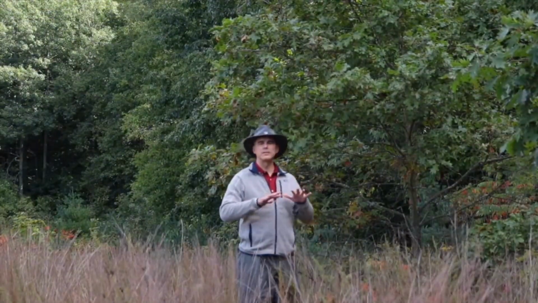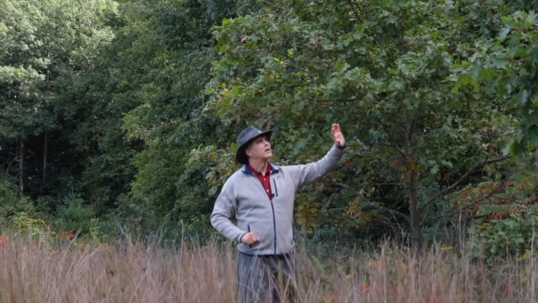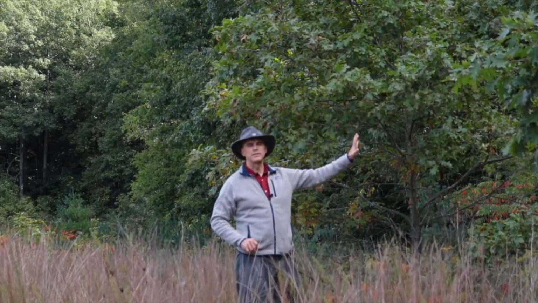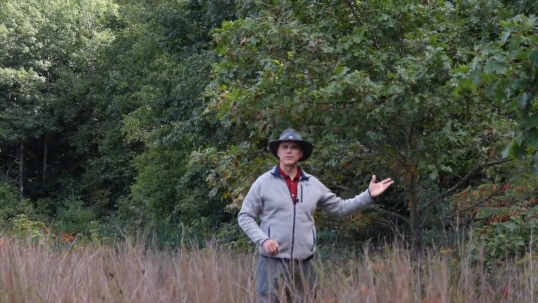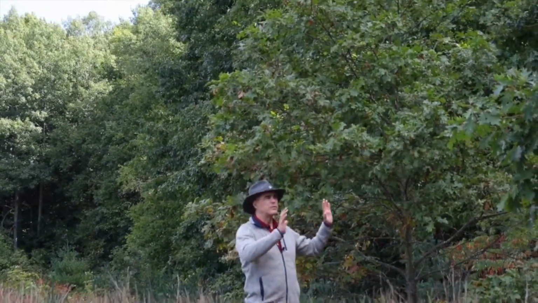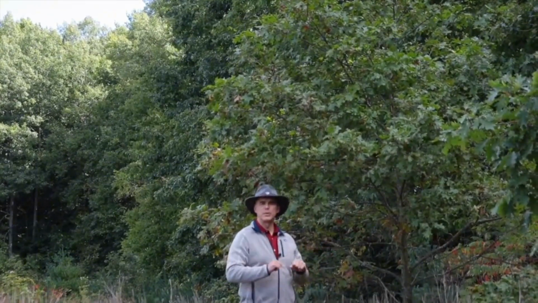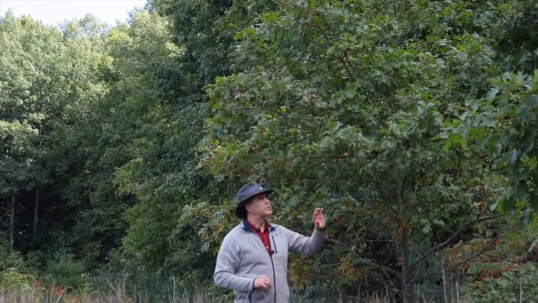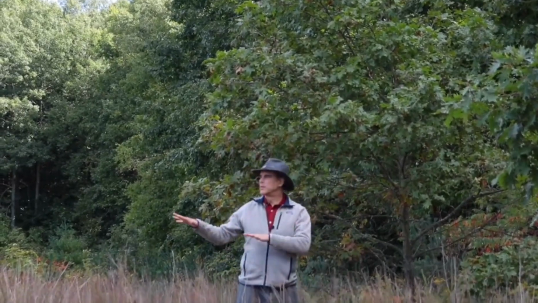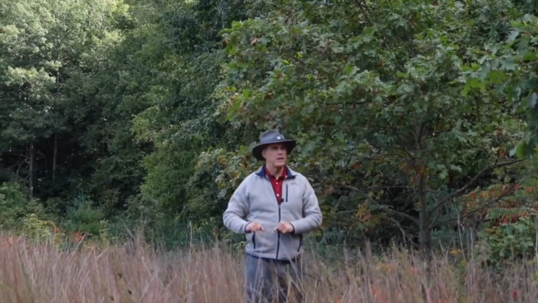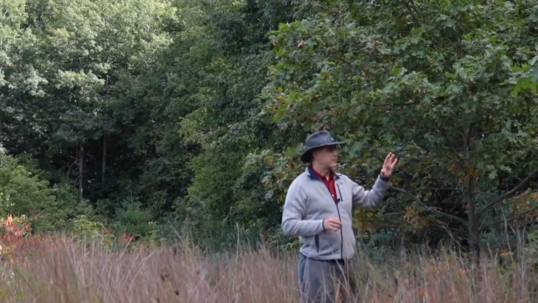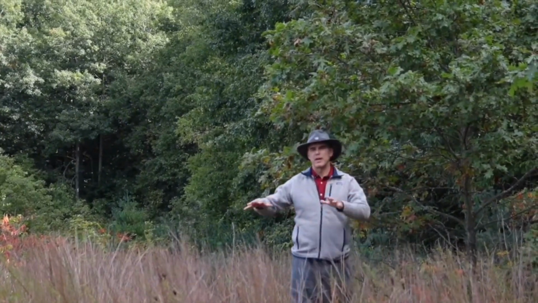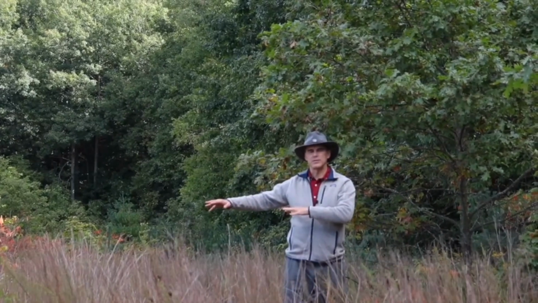So around the edge of this large restoration site is the original forest that was here. So this is a temperate forest. We also call it a Carolinian forest. And there's this transition zone, what we call the ecotone, between the forest and the open restoration area. And so we're trying to utilize that ecotone area by facilitating its spread out into the restoration zone.